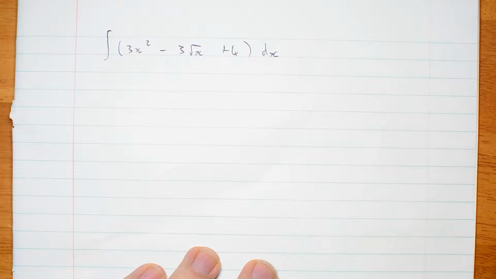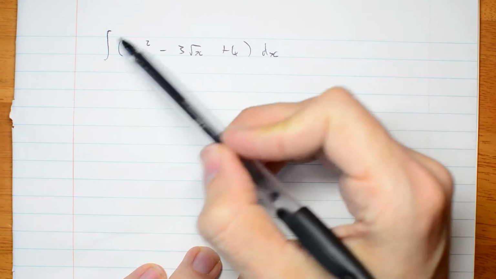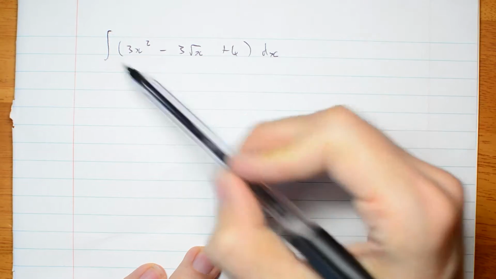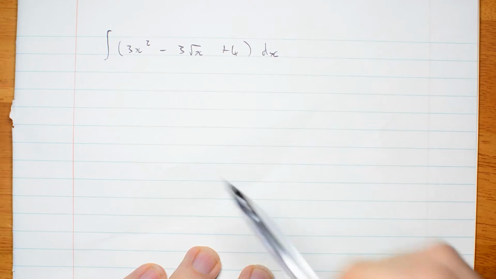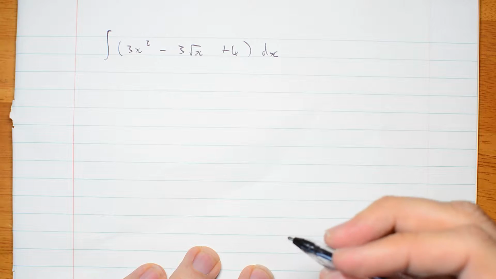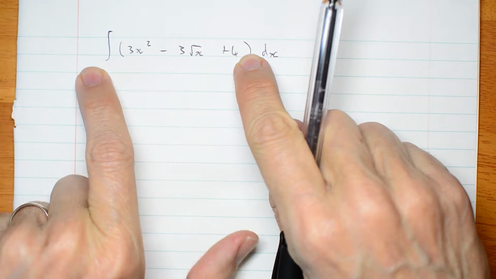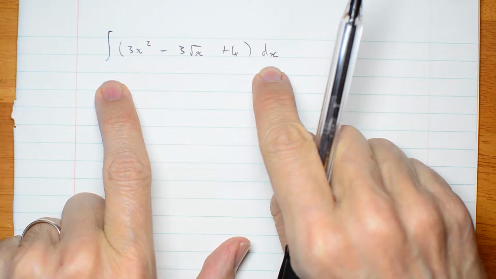Now, when you're integrating a sum, like this one, it's exactly the same as when you're differentiating a sum. You treat each piece separately. Now, I will also note while I'm here, not everyone puts brackets here. In fact, I usually don't, but your textbook writers tend to like the brackets, so I'm putting them in for you. It is perfectly valid just to leave them out and you go from the integral to the next thing you see, the next time you see a dx.